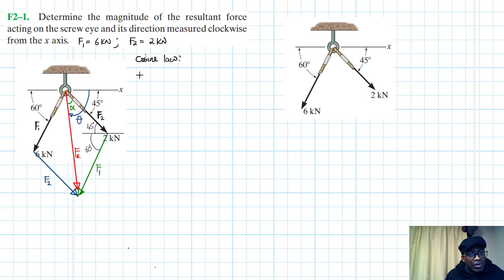So FR is just going to be equal to the square root of F1 squared plus F2 squared minus 2 times F1 times F2 times cos of this angle here, which is 45 plus 60.